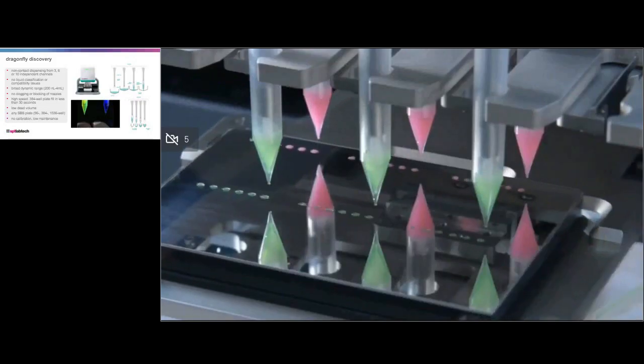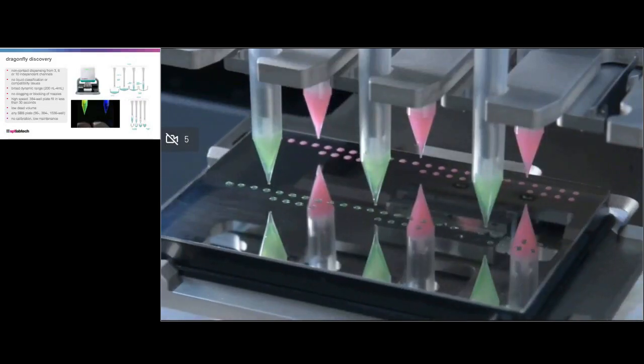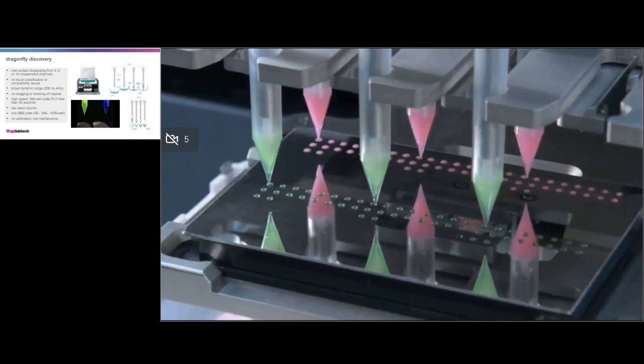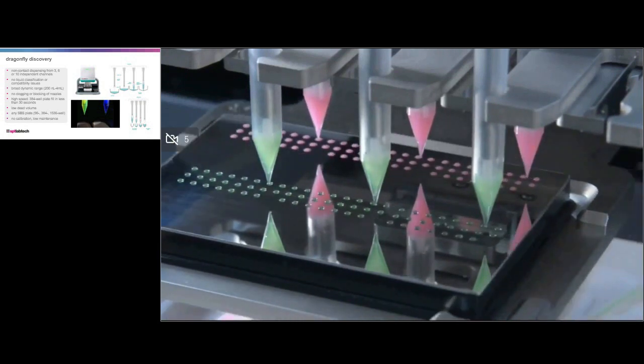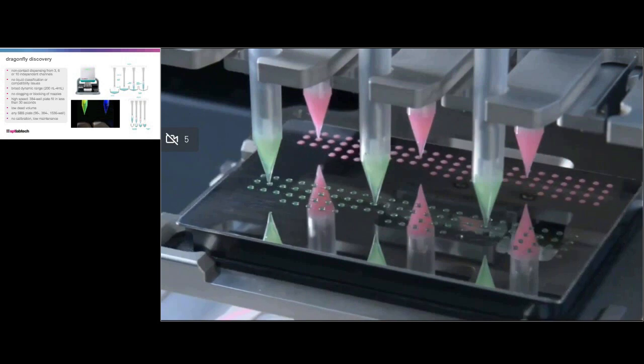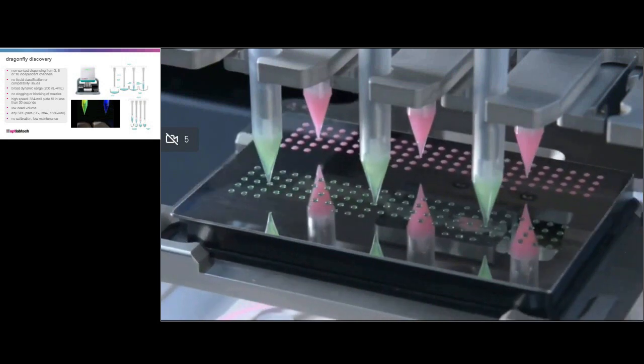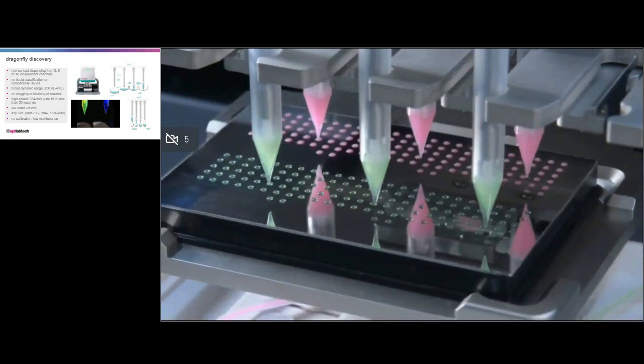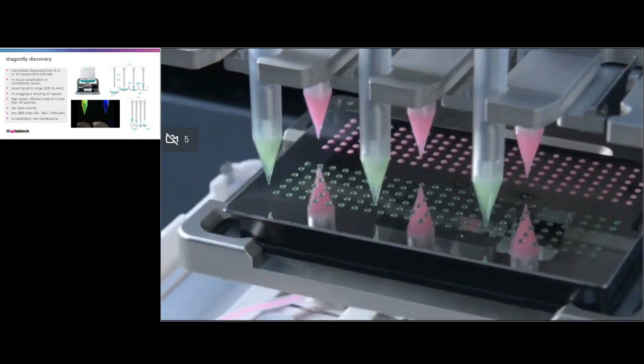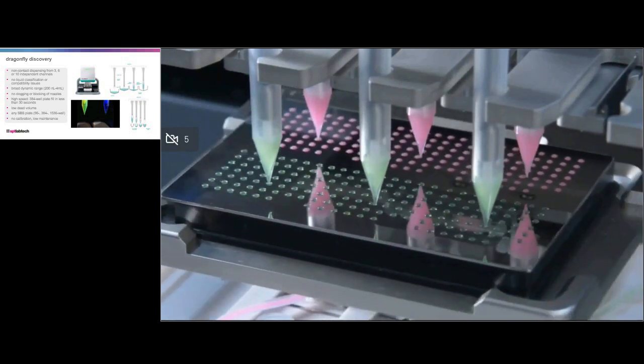I already mentioned that. So in this particular video, you can see dispensing from the 6 heads. This is a 1 microliter drop placement on a flat surface. And all of those syringes are firing at the same time to deliver liquid as quickly as possible in a fluidifiable format.